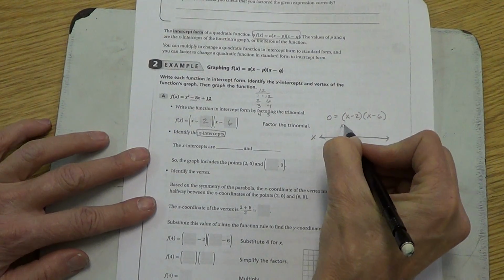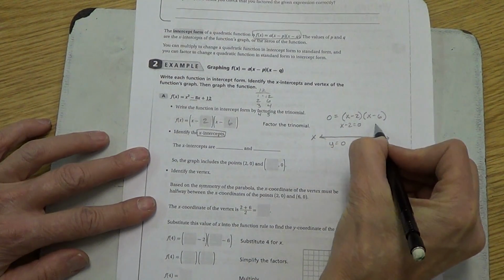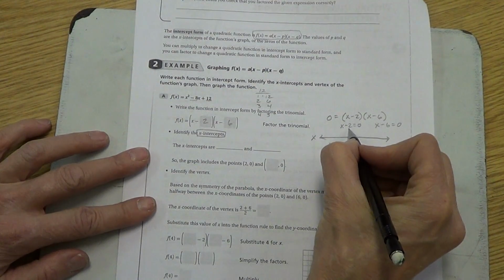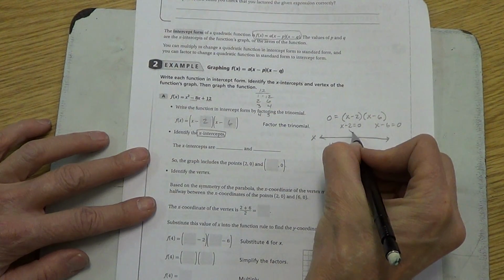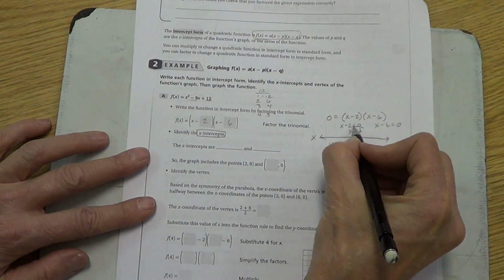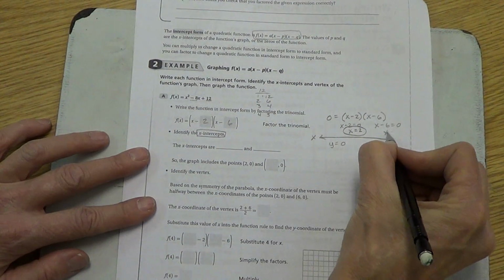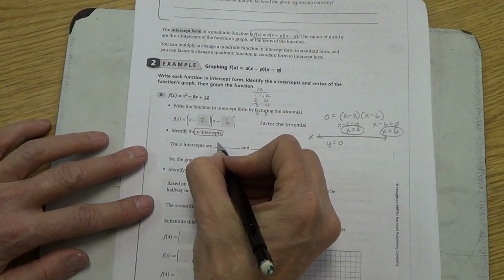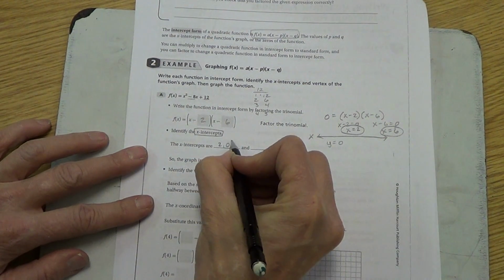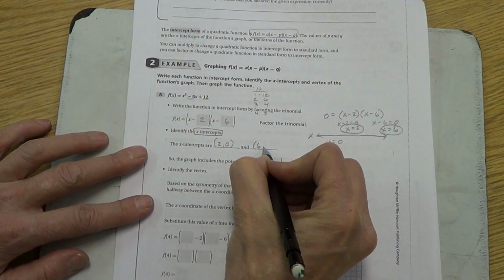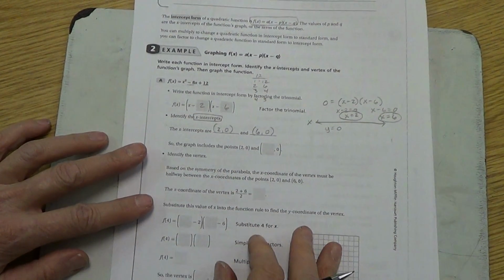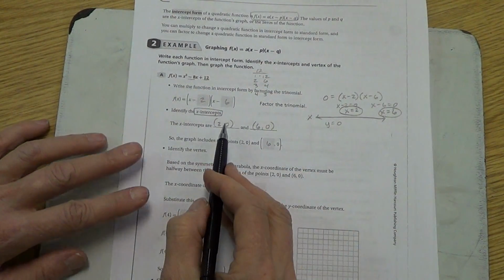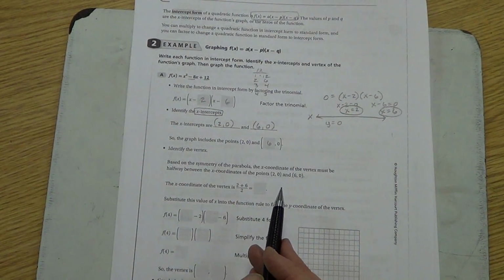So we go x minus 2 equals 0, or x minus 6 equals 0. And you can usually do this in your head. We'd add 2 to each side, so we get x equals 2. Add 6 to each side, we get x equals 6. So our x-intercepts are (2, 0) and (6, 0). So the graph includes the points (2, 0) and (6, 0). I guess you could have just put 2 and 6 up there.